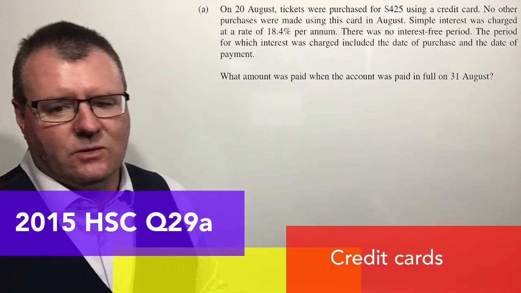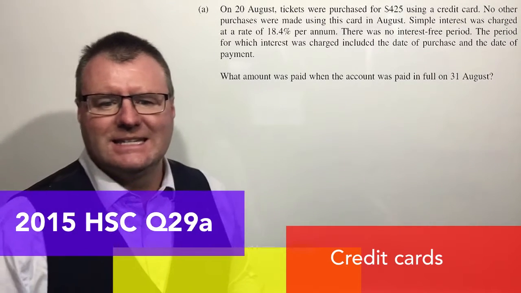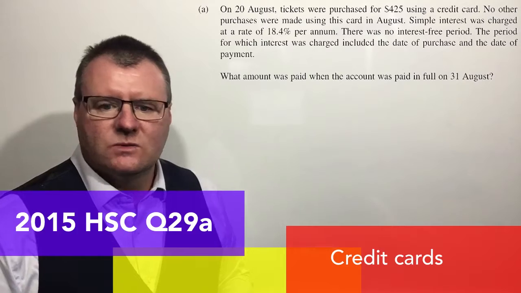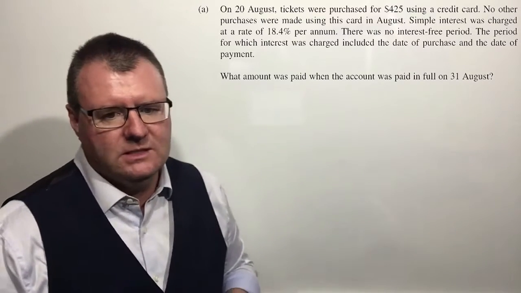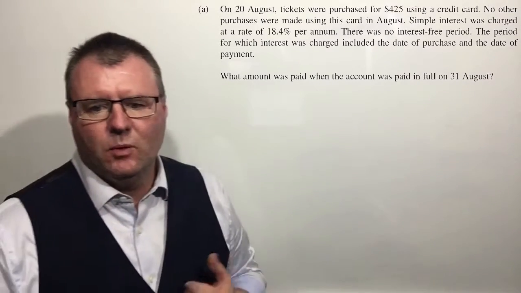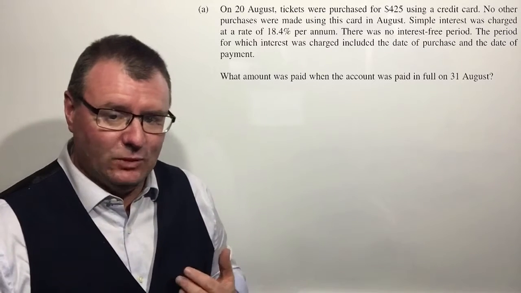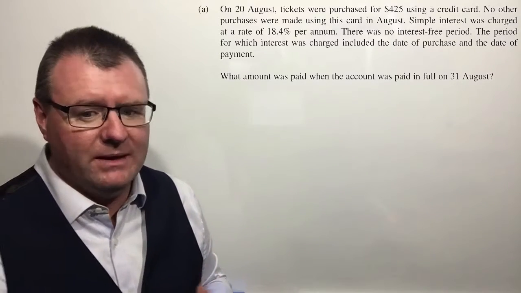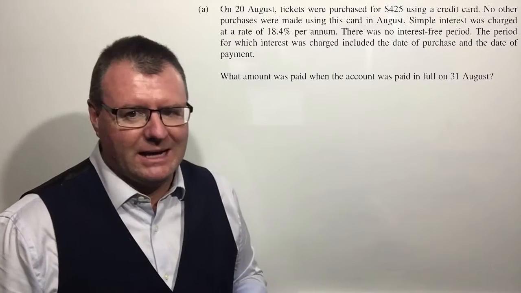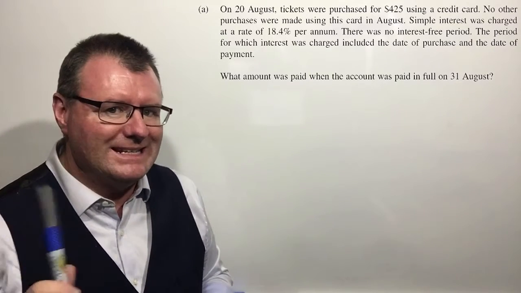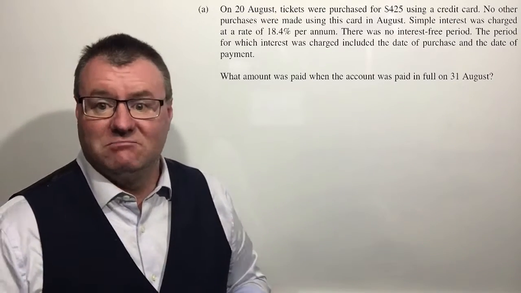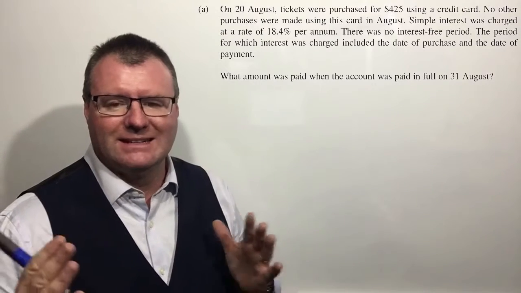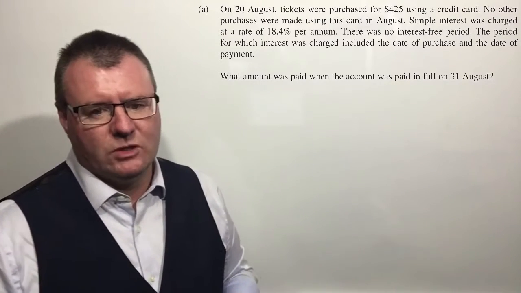Here's another credit card question from the 2015 HSC. On the 20th of August, some tickets were purchased for $425 on a credit card. Now, important to notice that the question says simple interest was charged. So it's not compounding interest, but because it's a credit card question, it's going to be calculated daily. That's what we do with credit card balances. They're calculated daily back to the date of purchase.